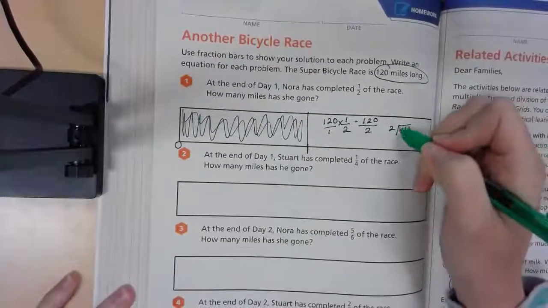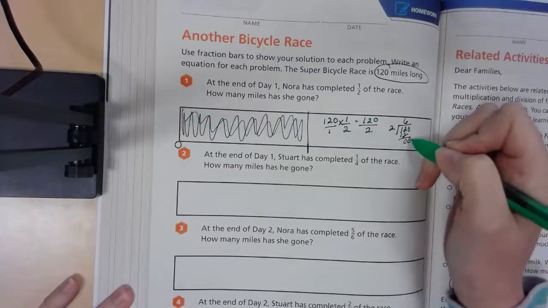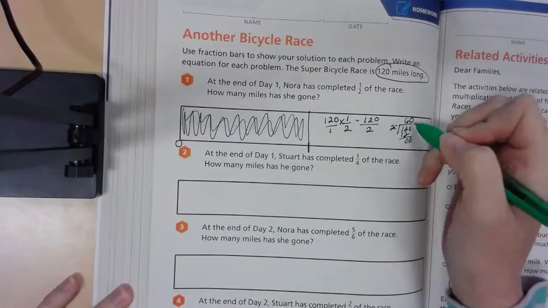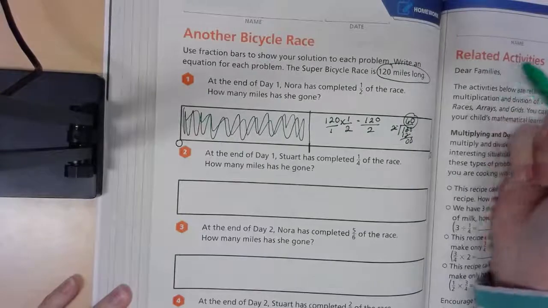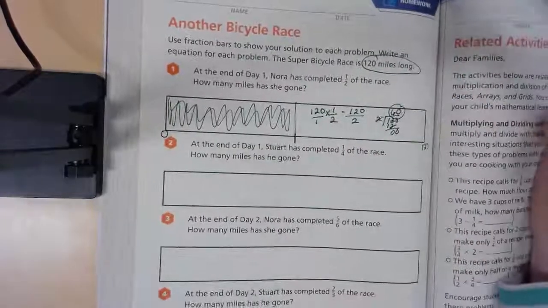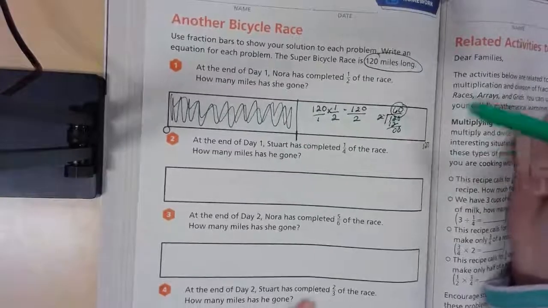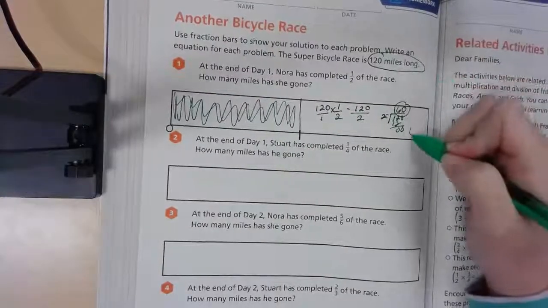And if I reduce this, 2 goes into 12 6 times. I still have my zeros left over. 2 goes into 0 0 times. And my answer is 60. And some of you knew that it was 60 as soon as I drew the picture because you said half of 120 is 60. Okay, when you're entering the answer on Canvas, it's a good idea to just enter the number 60.